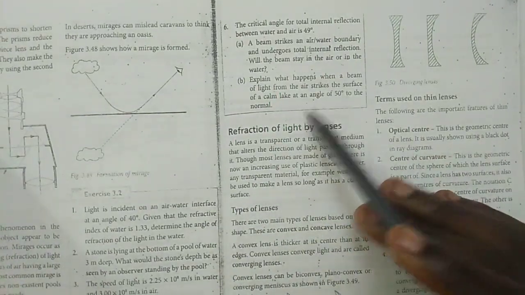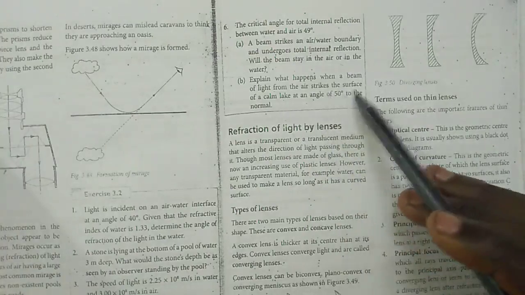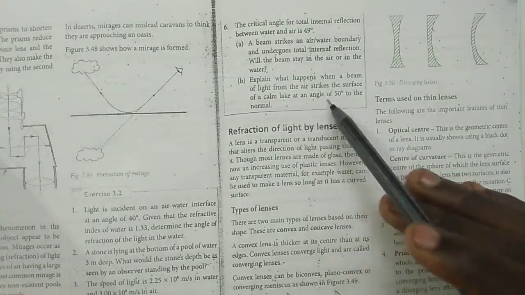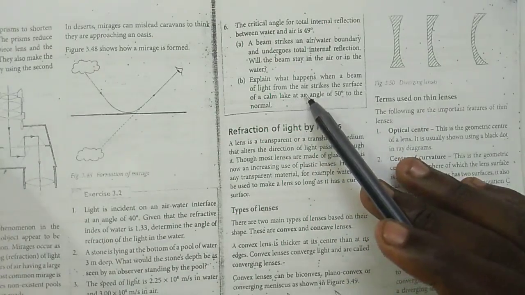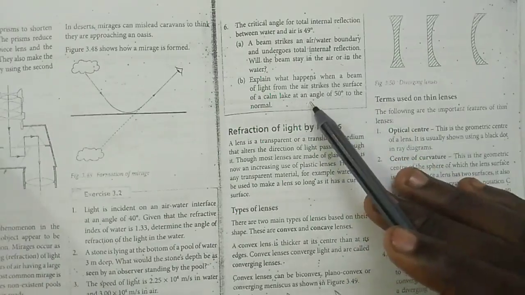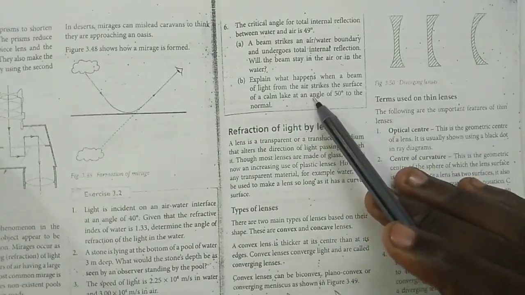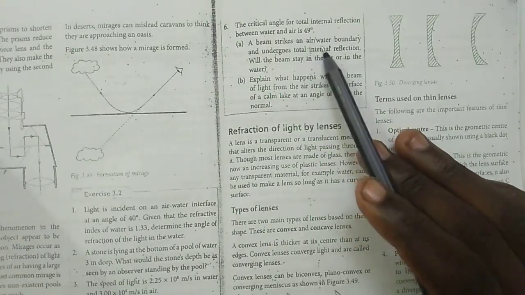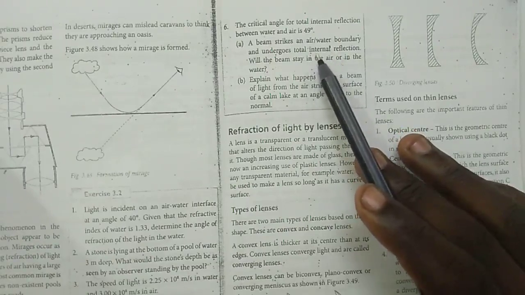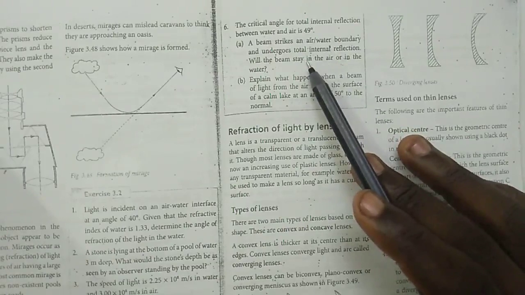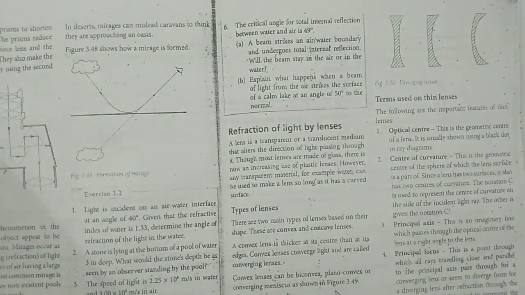Lakini B, explain what happens when a beam of light from air strikes the surface of a calm lake at an angle of 50. What happens? Unaona? Hii beam strikes an air-water boundary and undergoes total internal reflection. Will the beam stay in there? Haya, na hii B, explain what happens when a beam of light from air inapiga the surface of the calm lake at an angle of 50. What will happen?